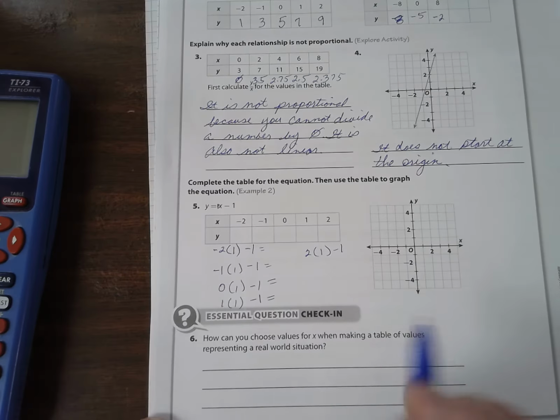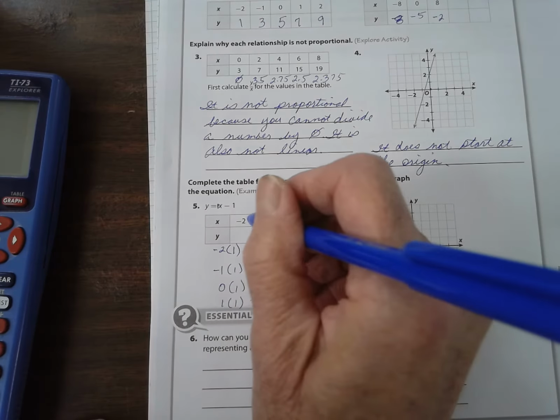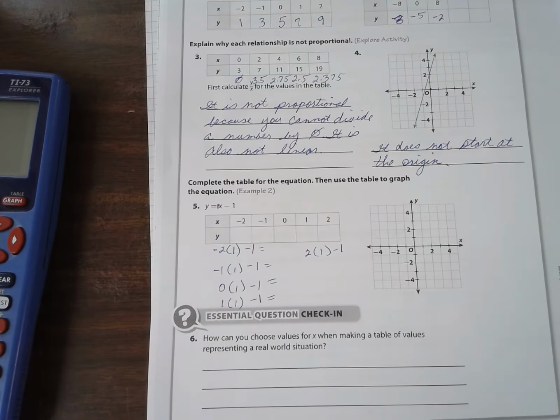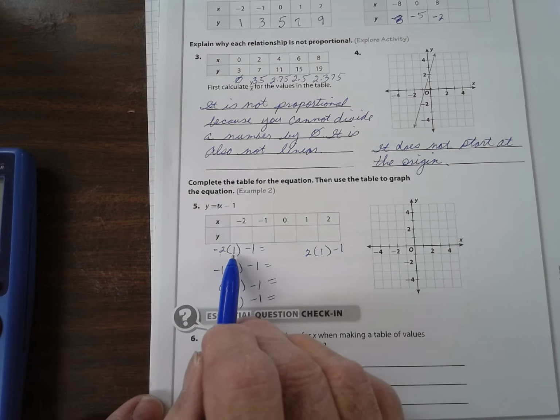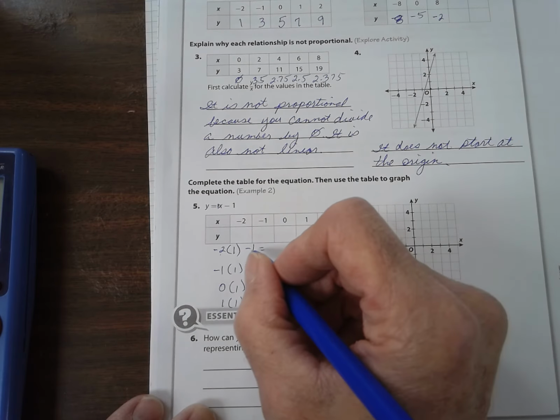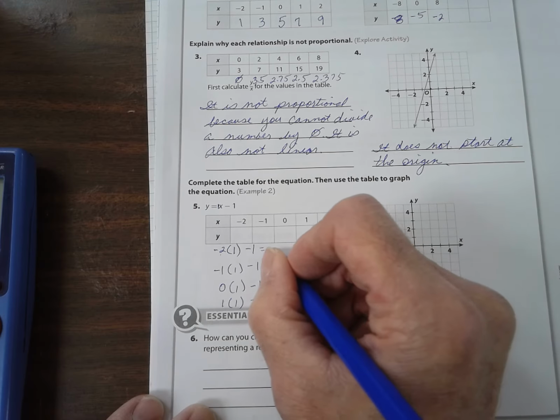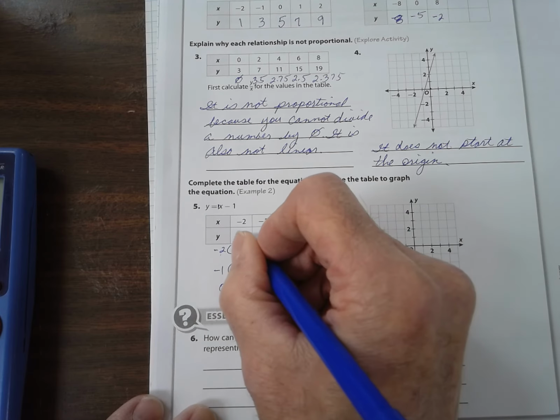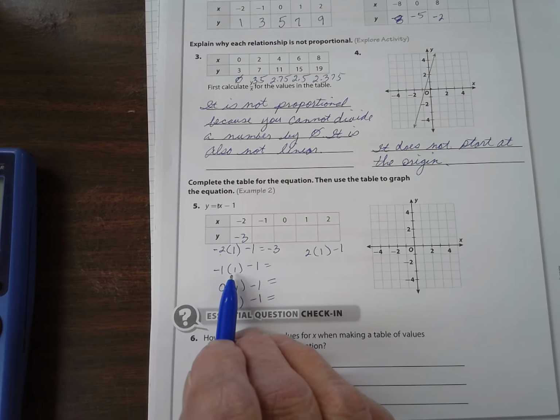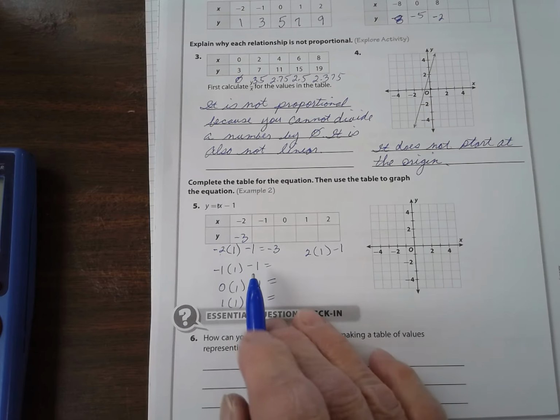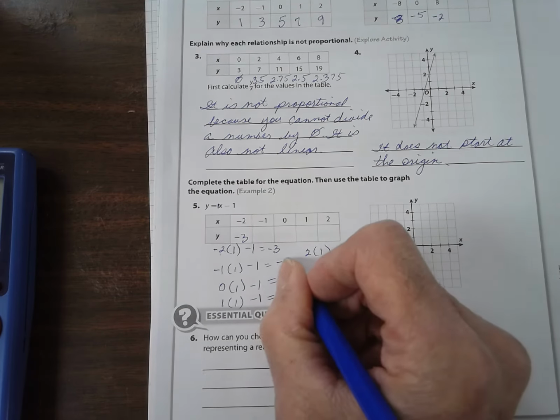And notice I didn't put these here. I put the number 1. It doesn't matter how you multiply. So negative 2 times 1 is negative 2. Negative 2 minus 1 is negative 3. Negative 1 times 1 is negative 1. Minus 1 is negative 2.